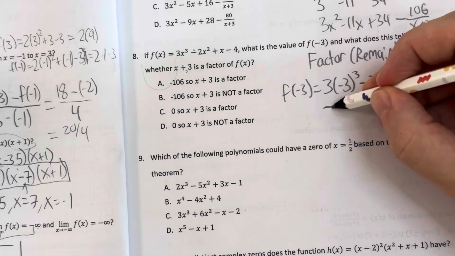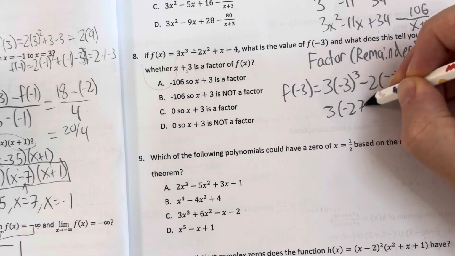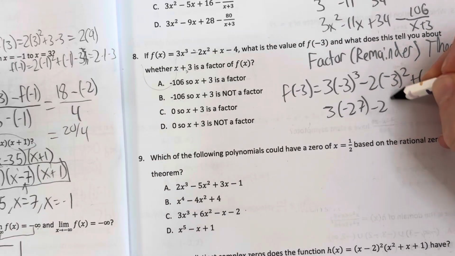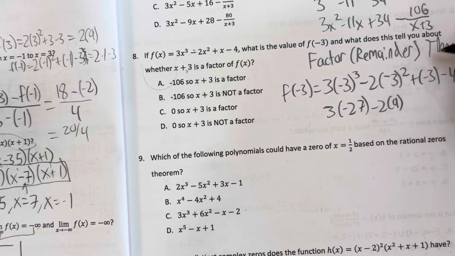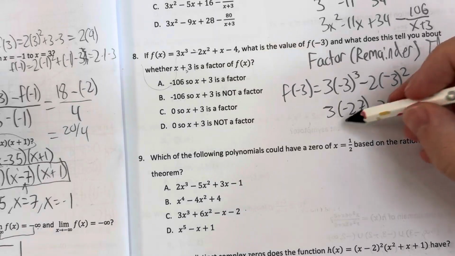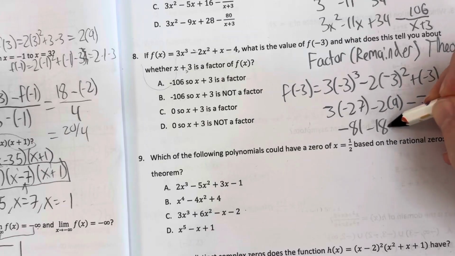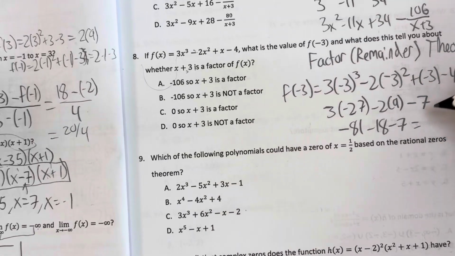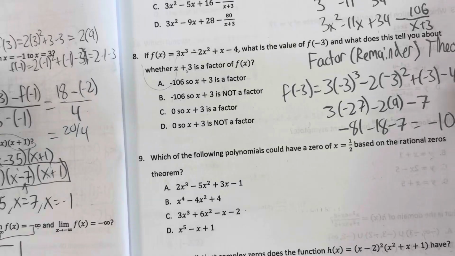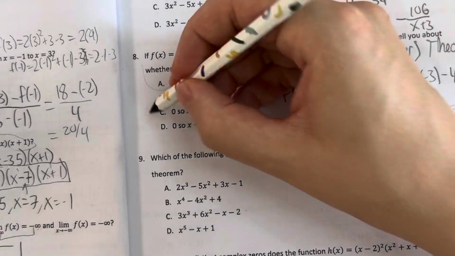And we get -27 minus 2 times 9 minus 7. So we get -81 minus 18 minus 7, which is -99, -106. And what that means, f of -3 is -106.